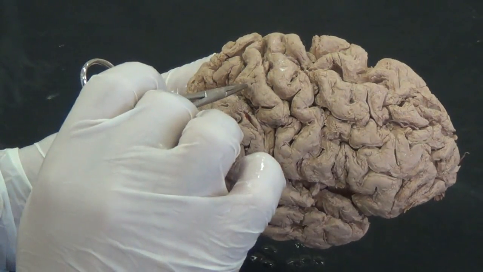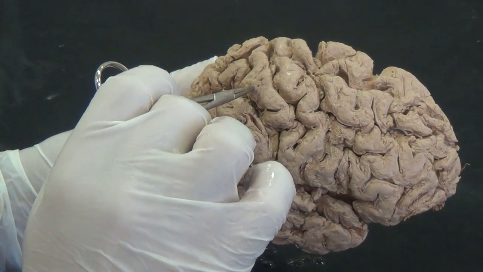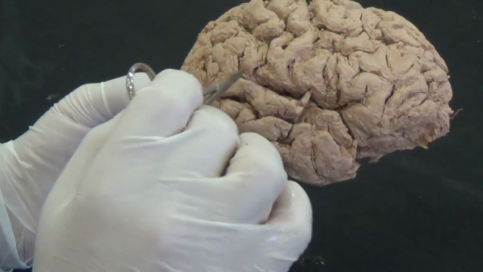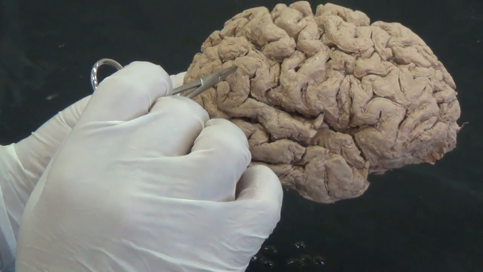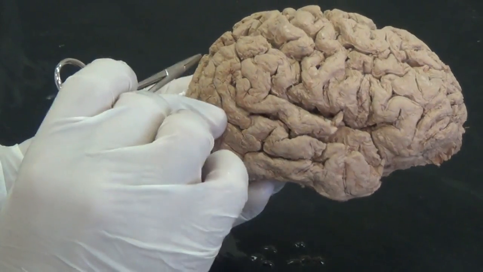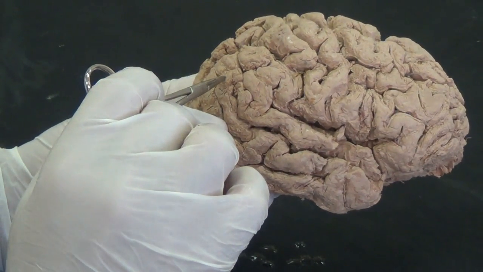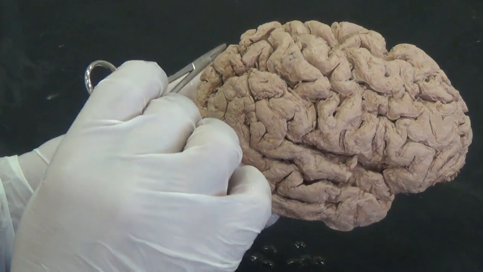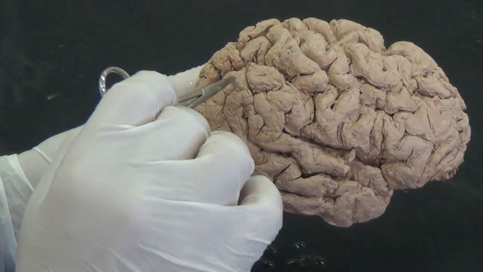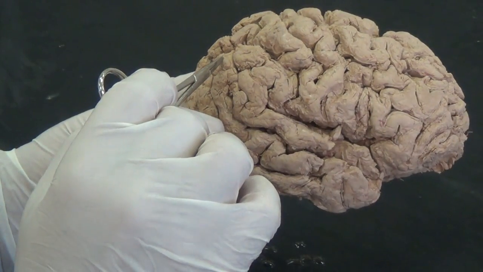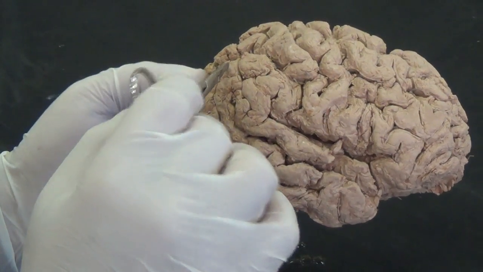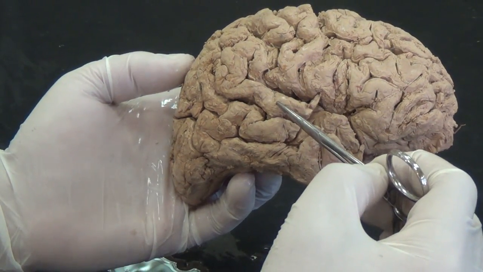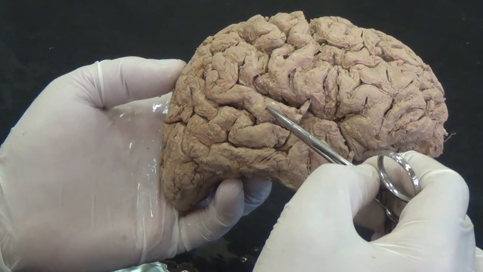This is the post-central gyrus, sensory area. And this is the supramarginal gyrus. And this is the angular gyrus. This is the inferior parietal gyrus and the superior. The inferior parietal gyrus is the Wernicke's area. Here, the superior temporal gyrus, because the center of hearing lies here.